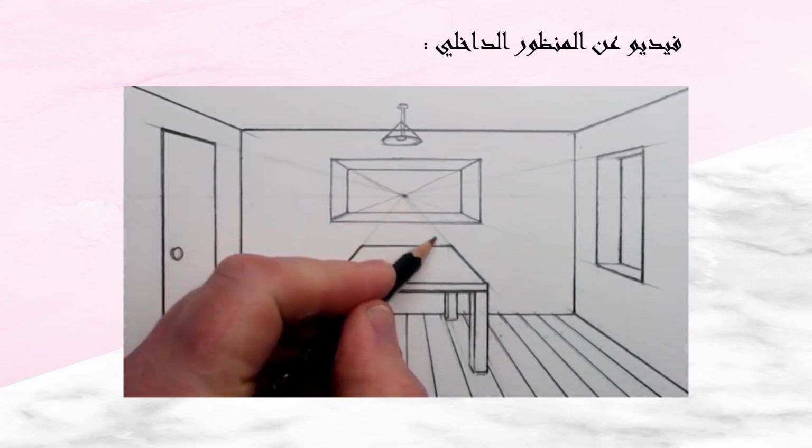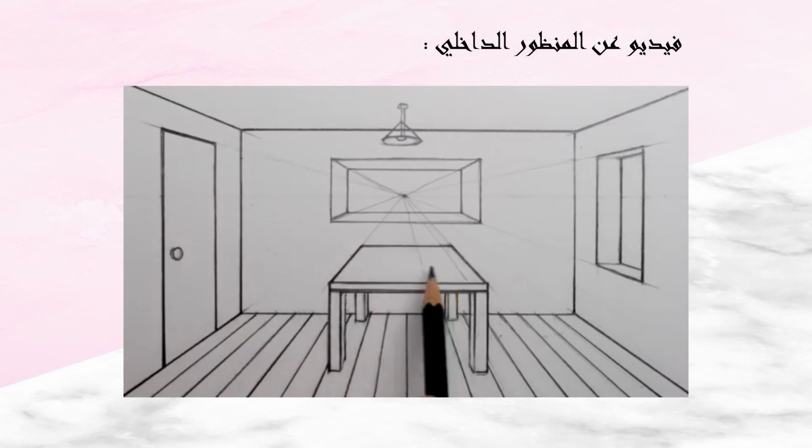For the next steps, I will add some more details to this drawing, and then I'll add some simple shadows too.